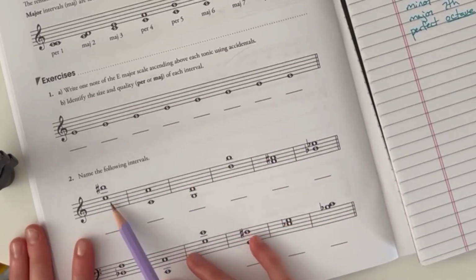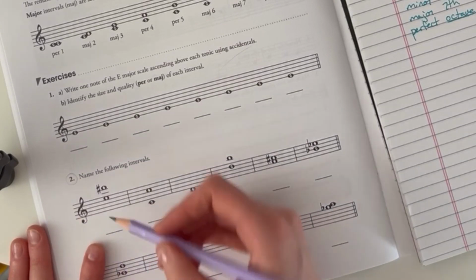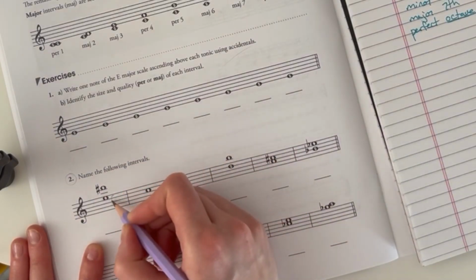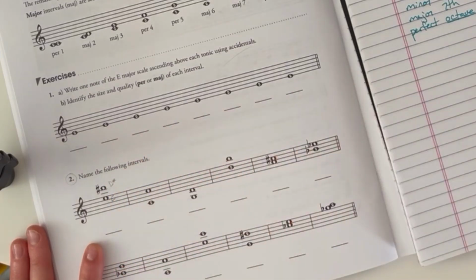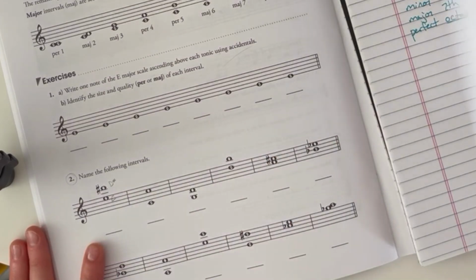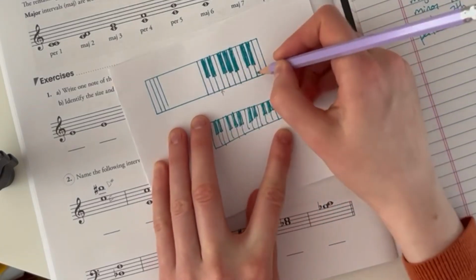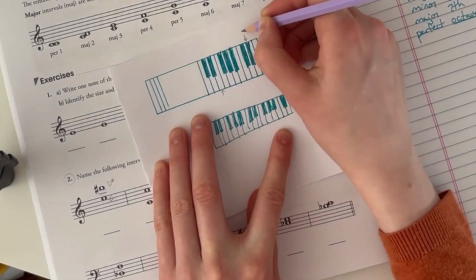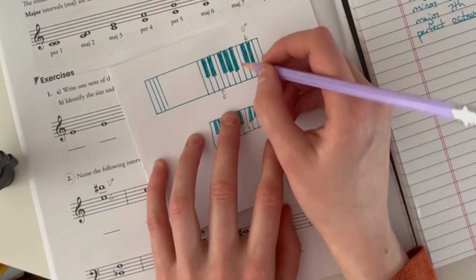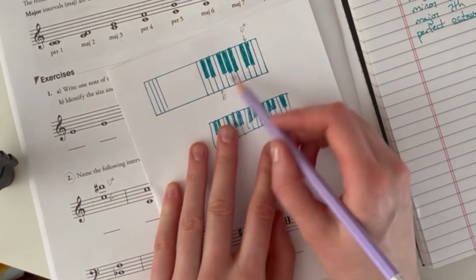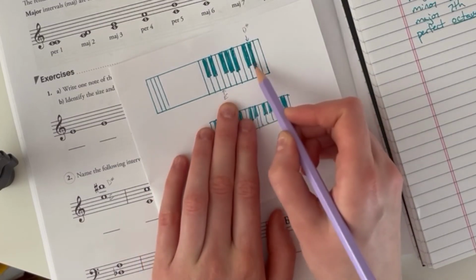So we're going to look over here. This says name the following intervals. Now here they've given me an E, and up here this is a D sharp. So what I'm going to do to figure this out is I'll bring over my piano here. We have an E and we have a D sharp. You might not need to write directly in. I normally wouldn't, but I'm writing them so that you could see where you're at. So we're going to go from E to D sharp.